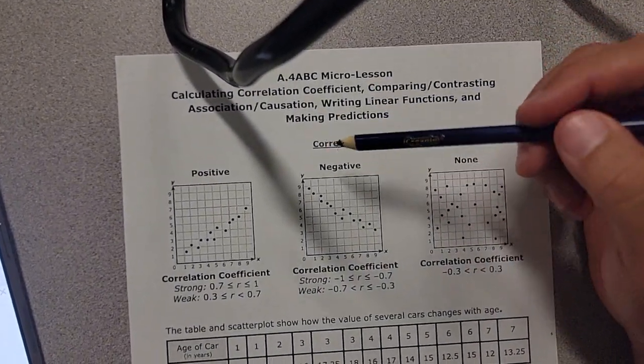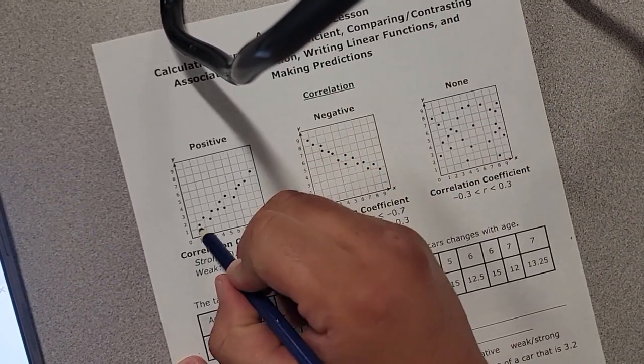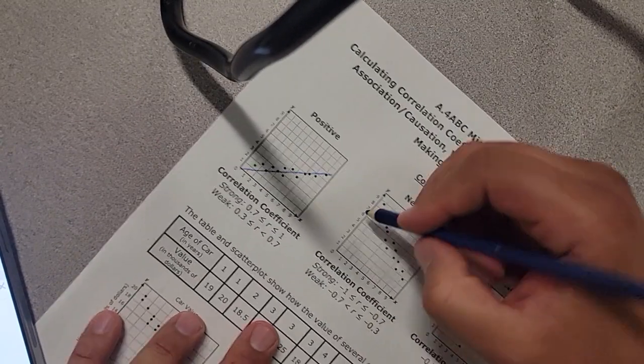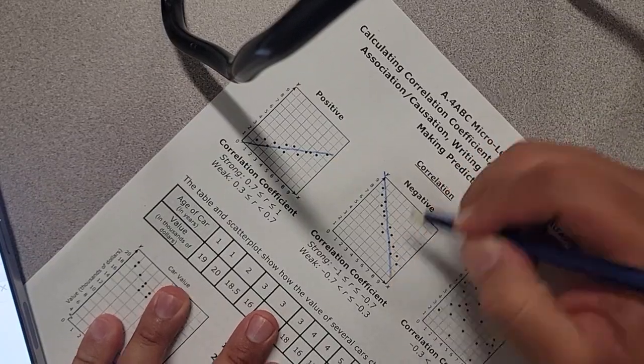All right, now on this handout we have some coefficients, some scatter plots. All right, so we have all these dots. What I want you to do is try to draw a line going through the dots. Some can be on top, some can be on bottom.